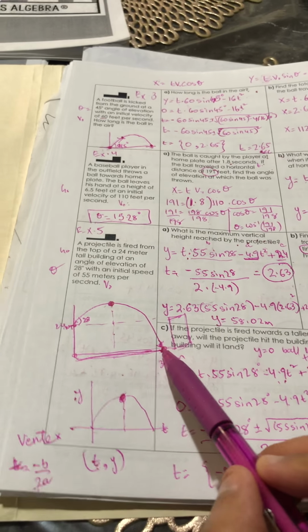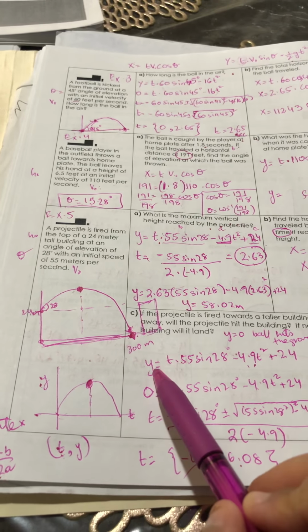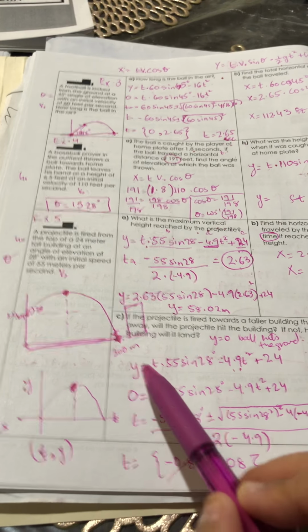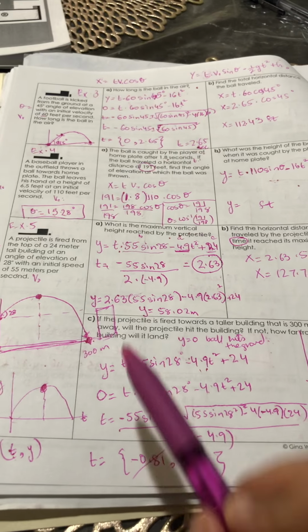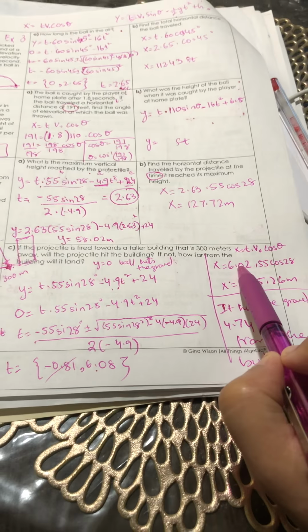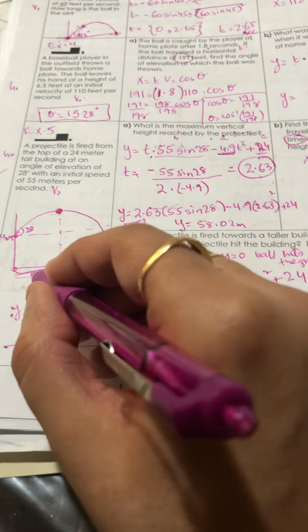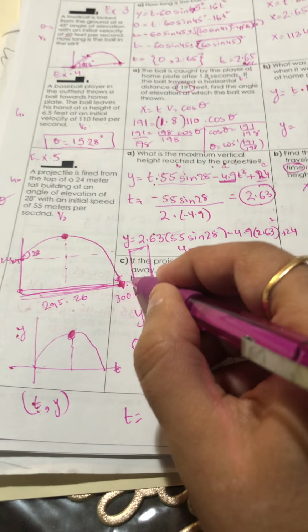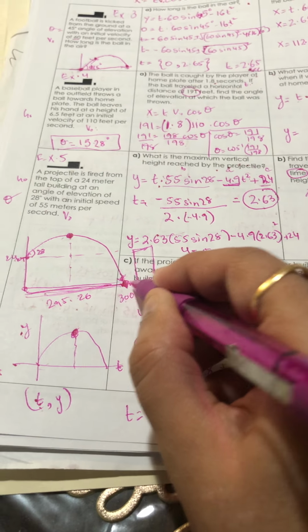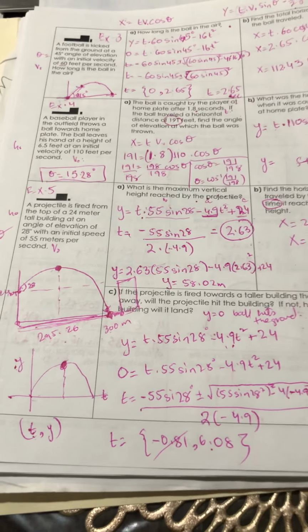So we figured out how to find y. We figured out t by putting y equals 0 because it hits the ground and the vertical distance becomes 0. Once we get t, we plug it into the horizontal distance equation to find how far the ball reached. So this distance is 295.26 and this distance is 300. How far it is from the building is 4.74 meters. I hope you understand the concept.